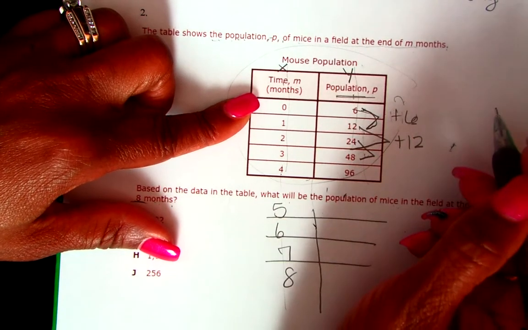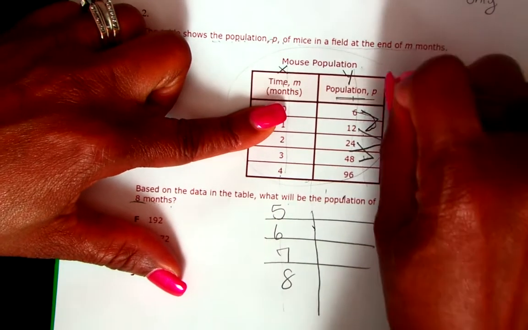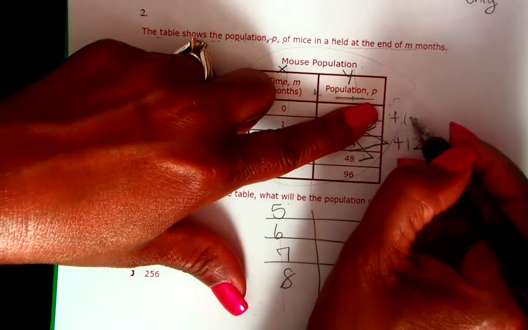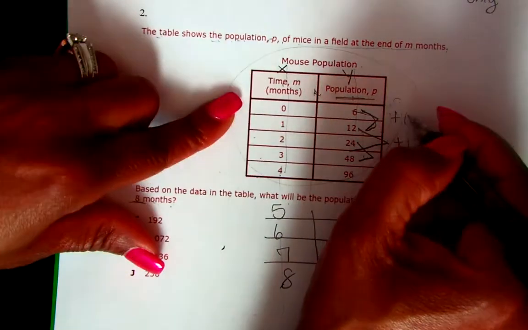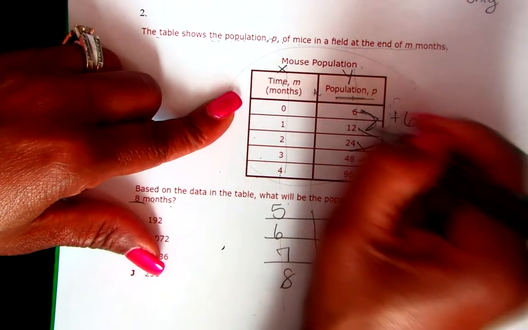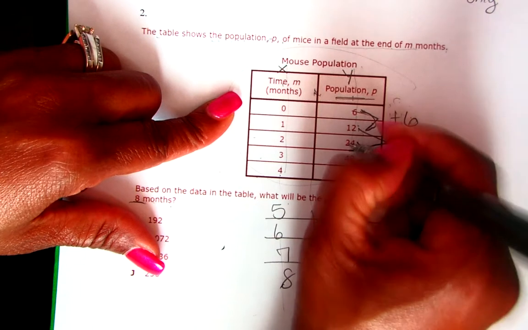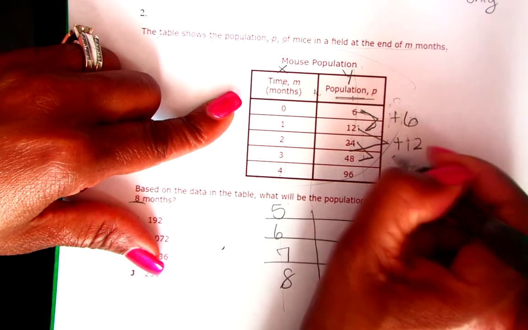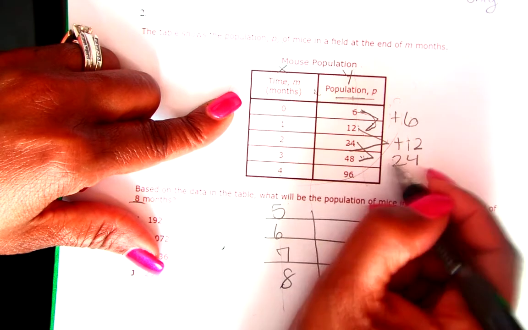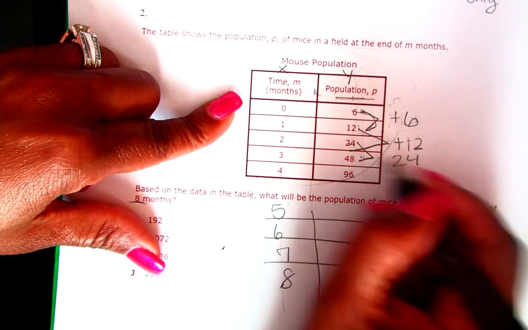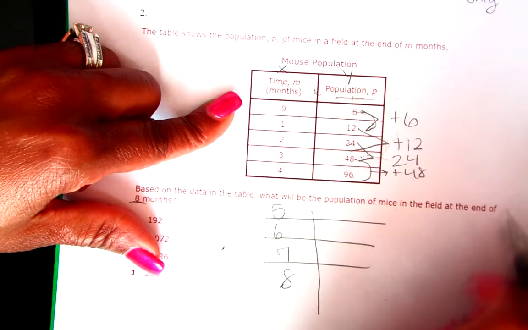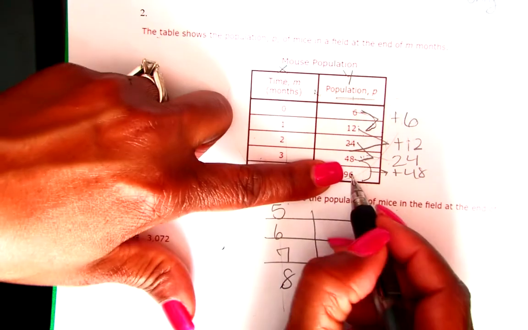And that's the beauty of math. You mess up. What do I do? Go erase. I don't get mad. I think about it. I said, wait now. Here, it added 12, and I add 12. That's not making sense. So you go back and look, and you make changes. So we add 6. 6 plus 6 is 12. 12 plus 12 is 24. 24 plus 24 is 48. 48 plus 48 is 96.